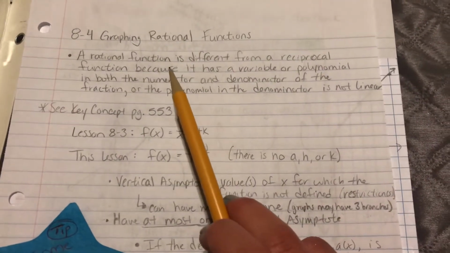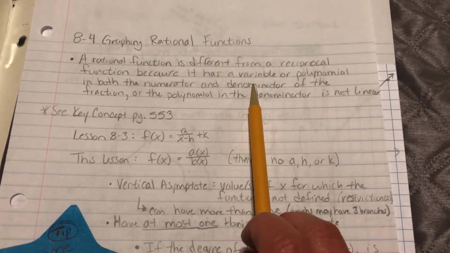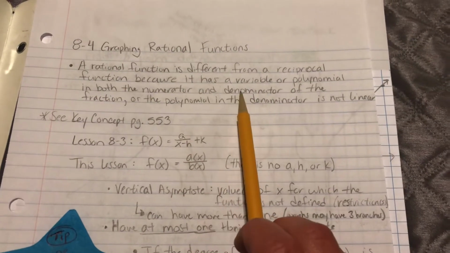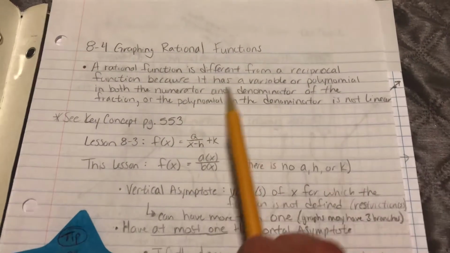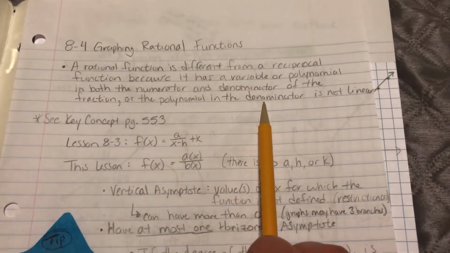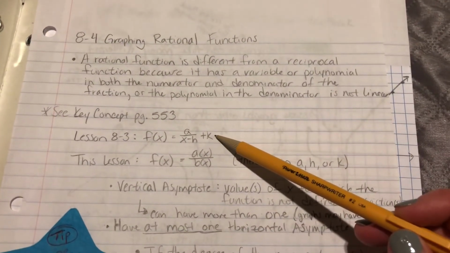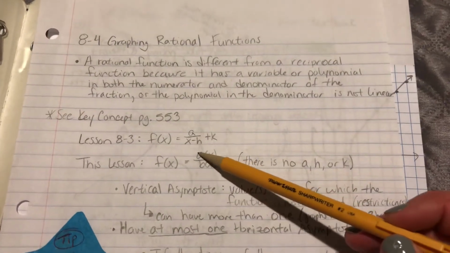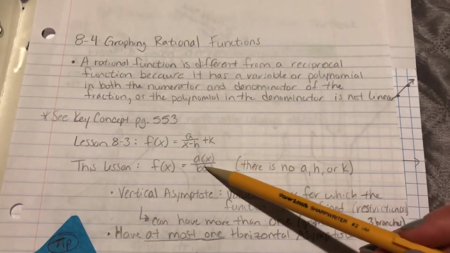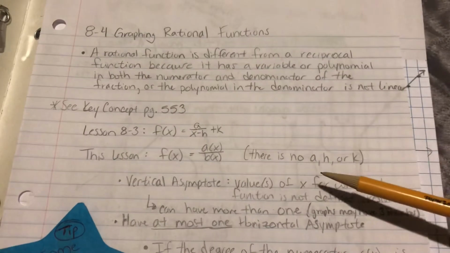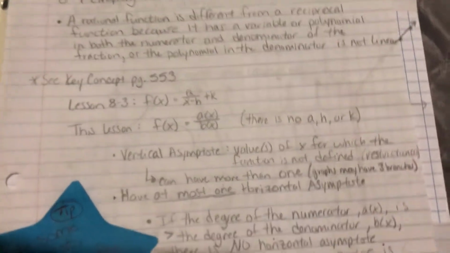What's different for today is that we're going to actually have a variable or polynomial in both the numerator and the denominator. Or if there's only a polynomial in the denominator, it's not going to be linear. So here's a review of what yesterday's looked like. Today, we're going to be looking at where a numerator and denominator could be a complete polynomial. There's not going to be A, H, or K rules for these.